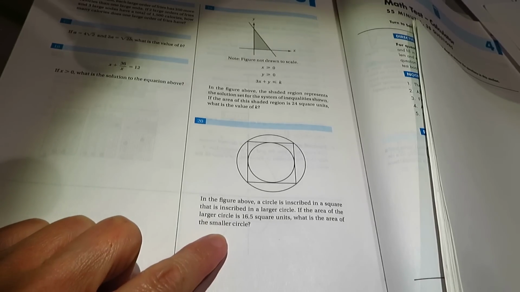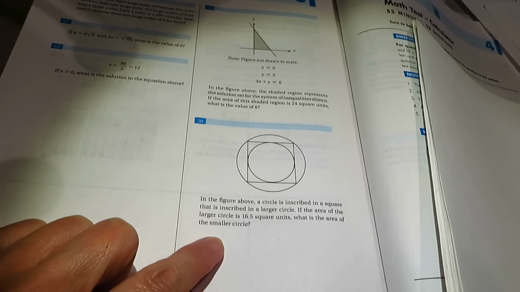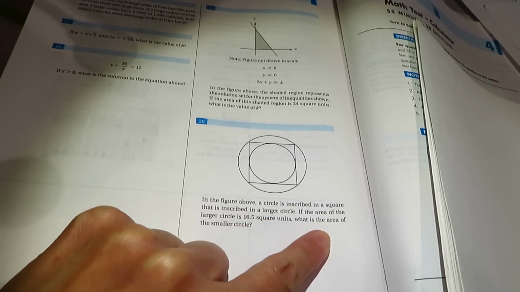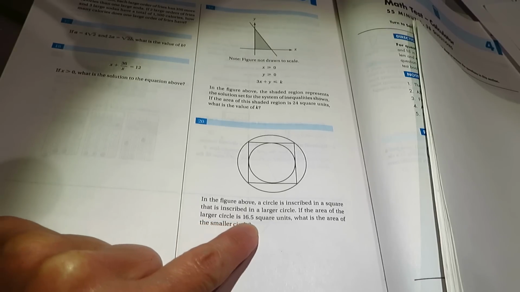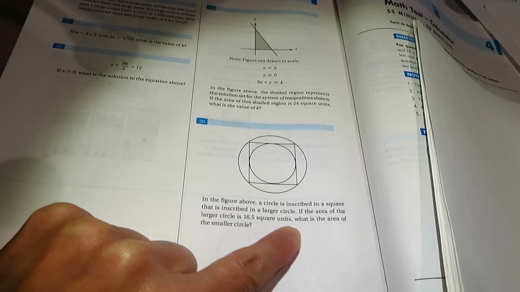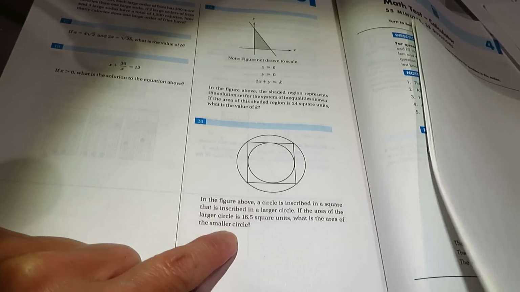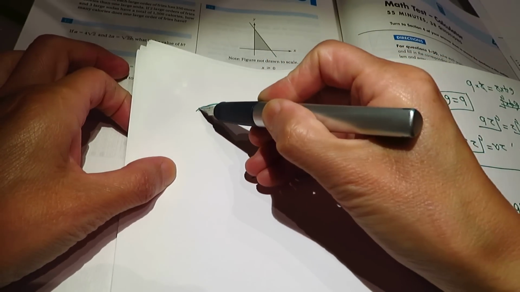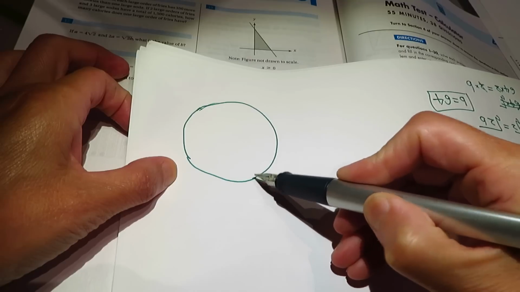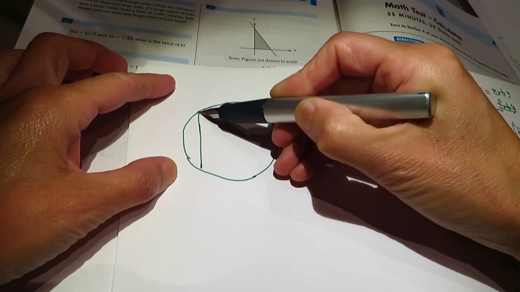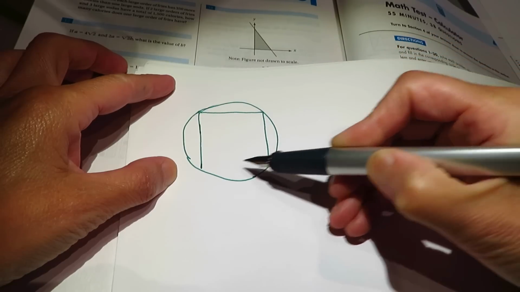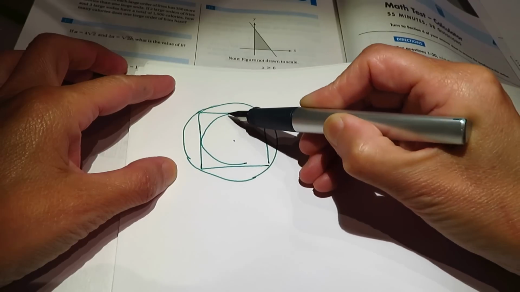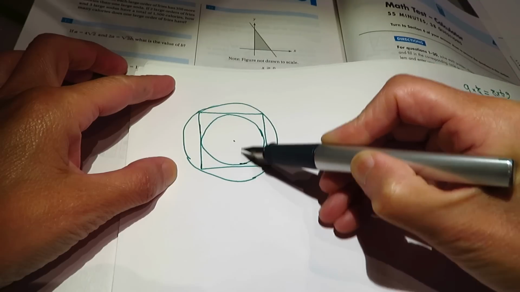And in the figure above, a circle is inscribed in a square that is inscribed in a large circle. If the area of the larger circle is 16.5 square units, what is the area of the smaller circle? So what we will do, we will draw a large circle. I'm not so good at drawing a large circle. In the large circle there is a square, right at the edge of it, and in the square there is a smaller circle right at the edge.